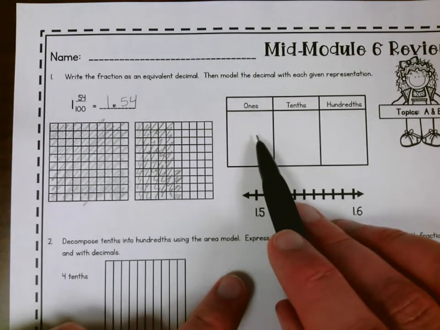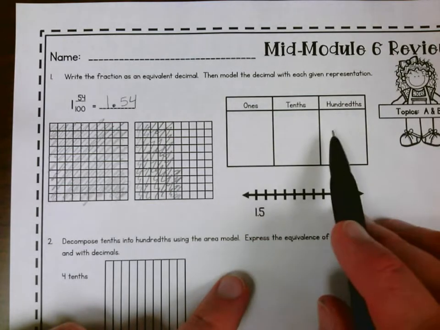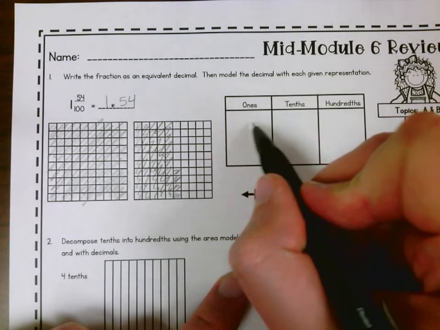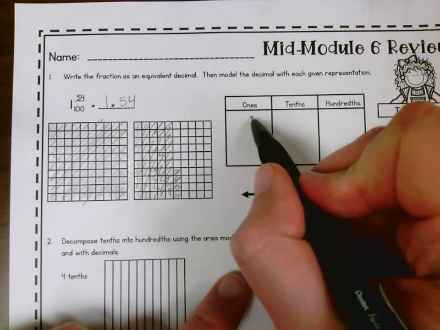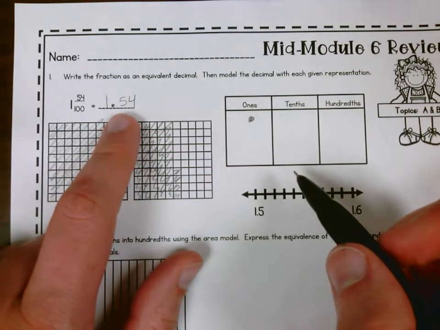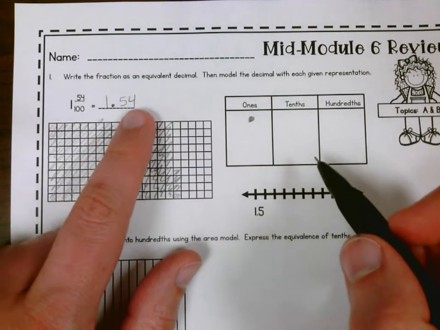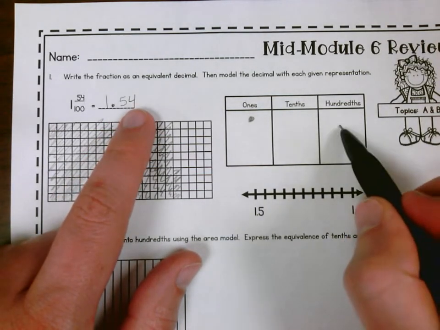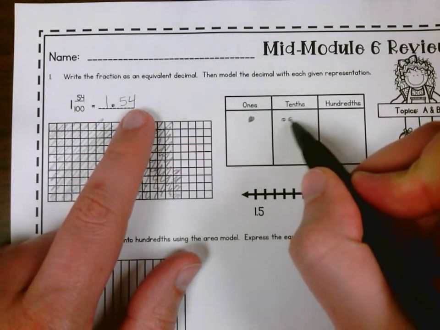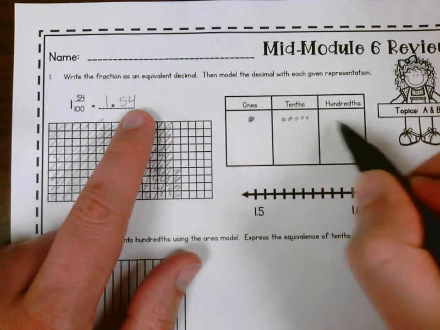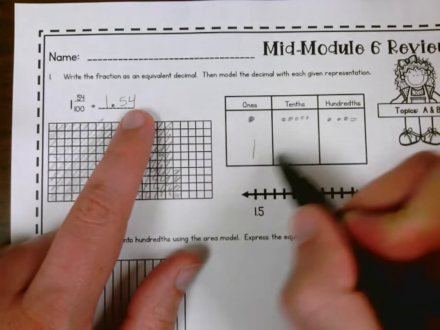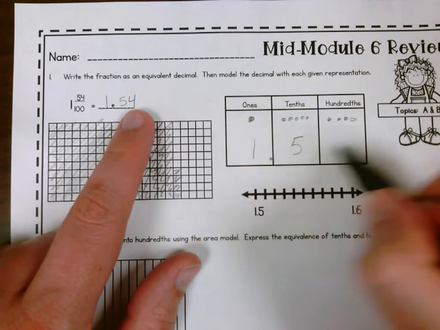Now I will show it with, well, we could either do discs or digits here. I'll do it with discs first. So I have 1, 1. And if I look at my number, I have 54 hundredths, which I know I could bundle 50 of those hundredths into 5 tenths. So 5 tenths and 4 hundredths, or 1 decimal point 5, 4.